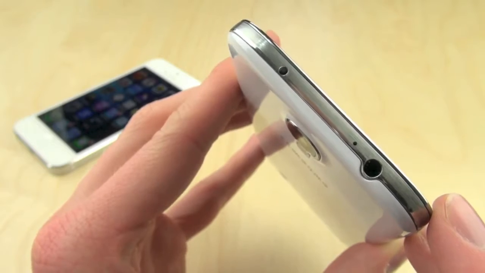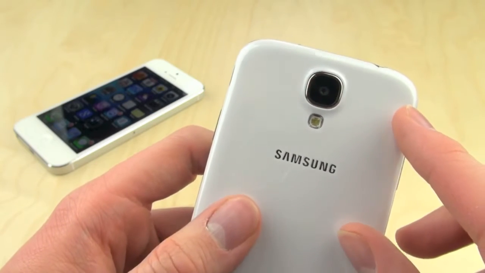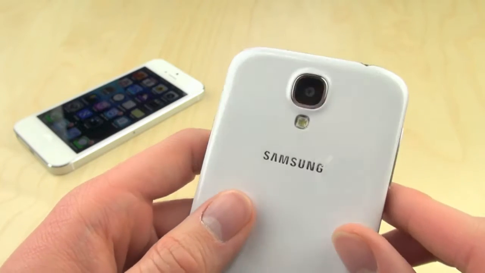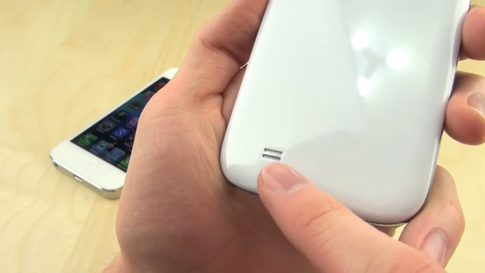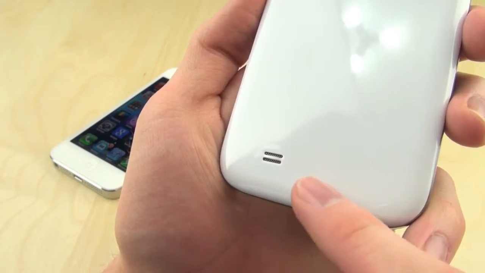You will find a 13 megapixel camera on the back of the GS4 alongside an LED flash. On the front, you will have a 2 megapixel camera. Both are capable of 1080p recording. You also see the speaker here on the GS4.